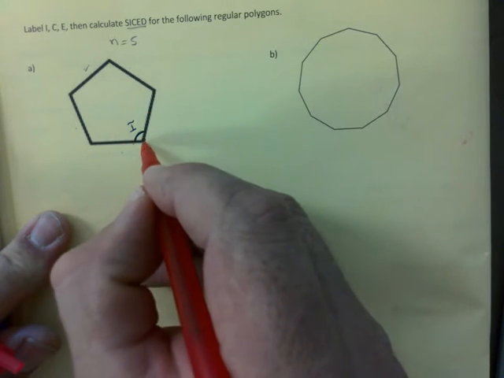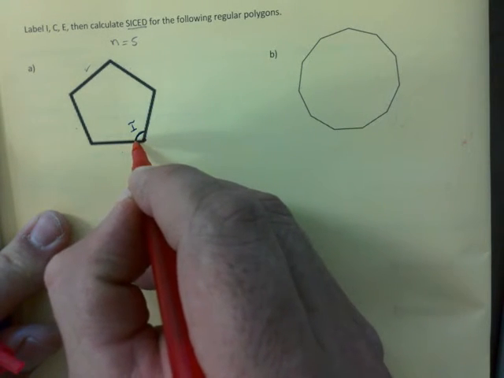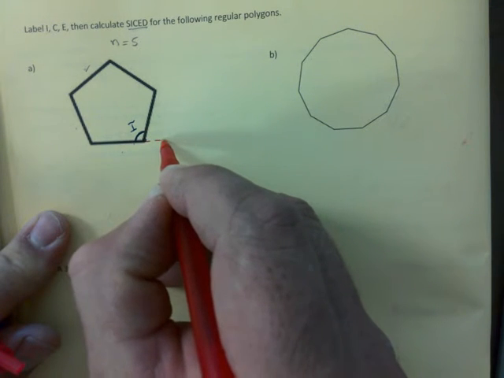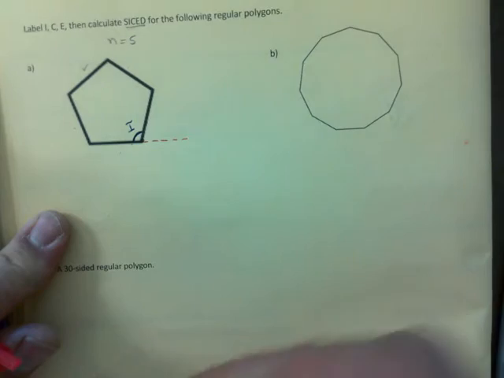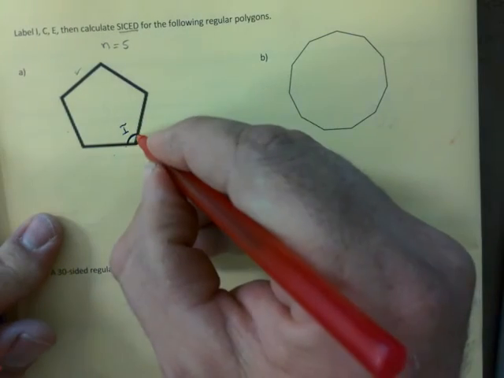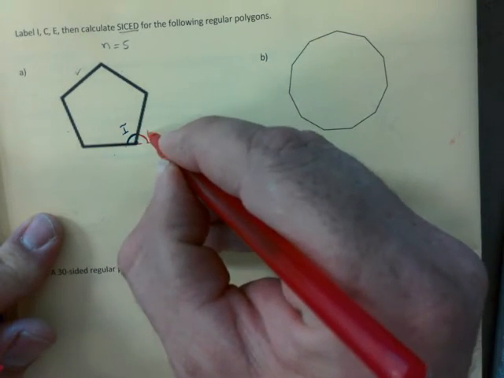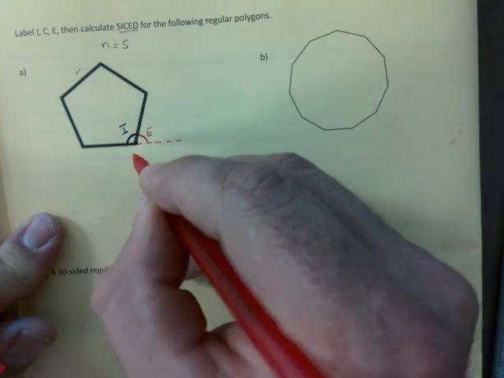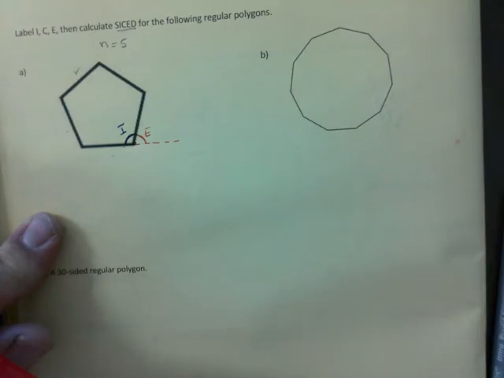Travel along one of these sides. So if I travel along the bottom here, go to the corner and then keep going in that same trajectory. And that's your exterior angle there. It's almost like created by that imaginary line here and one of the sides. Common mistake is this. You ready for it?